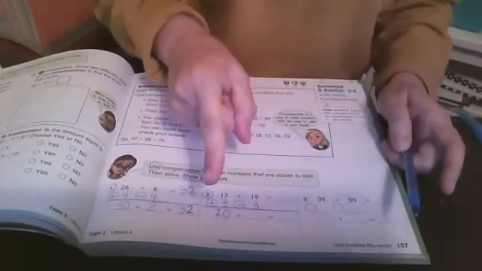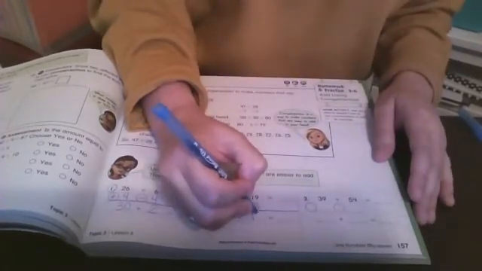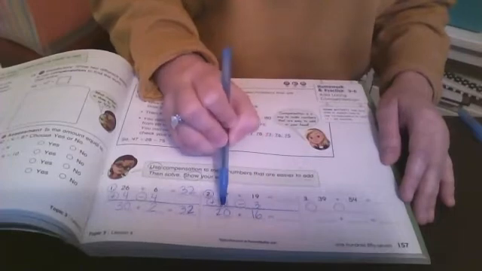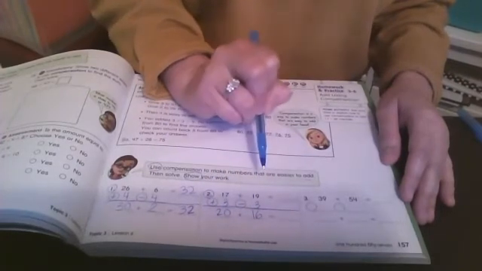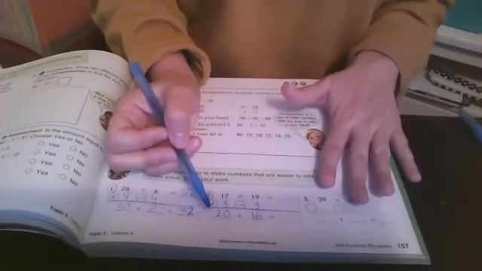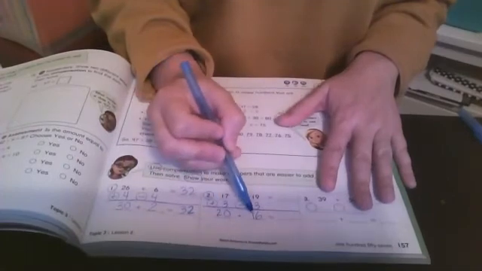I can count backwards for that: 19, 18, 17, 16. Okay, so now I have an equation that is much easier to add: 20 plus 16. Now, I know that 20 is just 2 rods, right? If I'm thinking about base 10 blocks, it's just 2 rods.